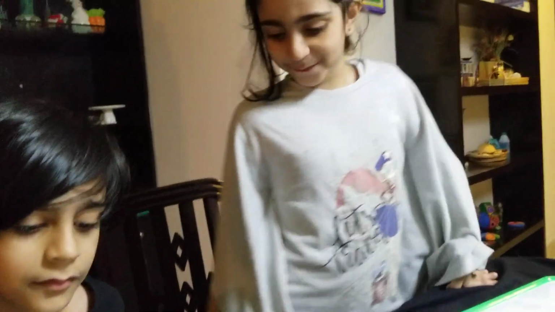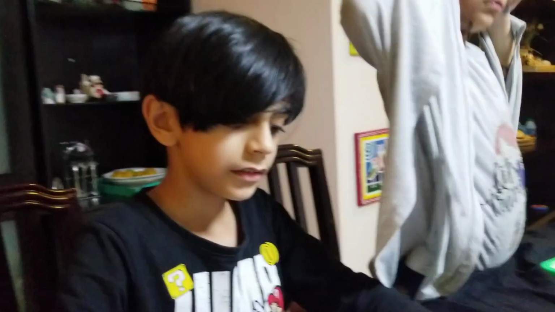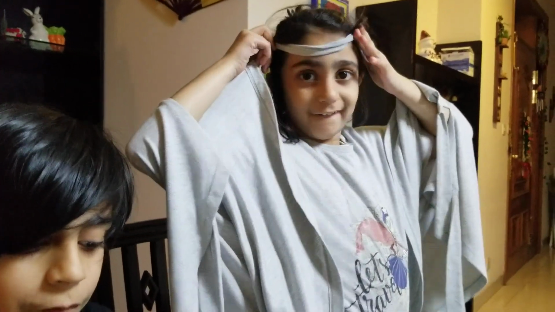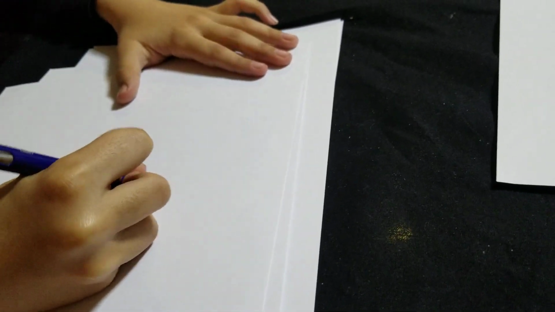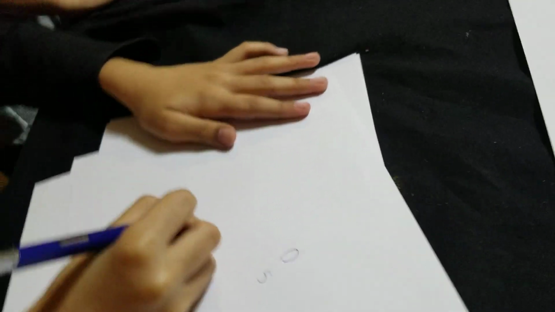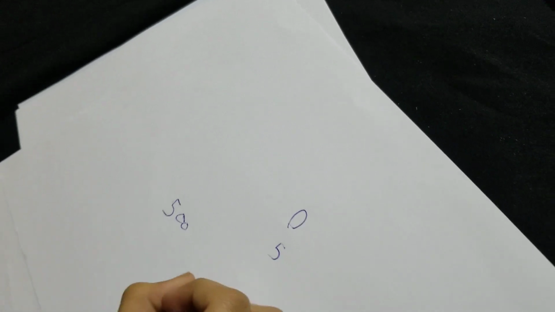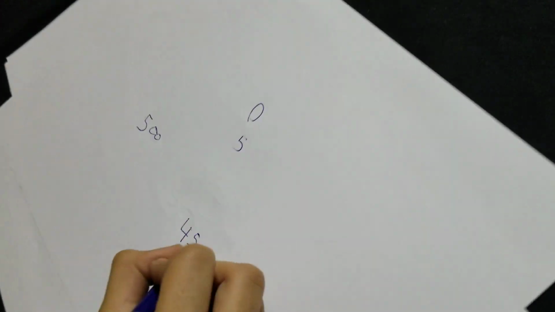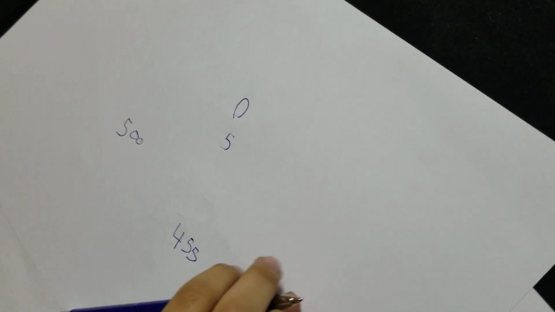So now we move on to the divisibility rule for 5. What is the rule? The divisibility rule for 5 is that the last number should be 0 or 5. For example, 500: the last number is 0, so it can be divisible by 5. Or 455: the last number is 5, so it can be divisible by 5. The last number should be 0 or 5, then the whole number is divisible.